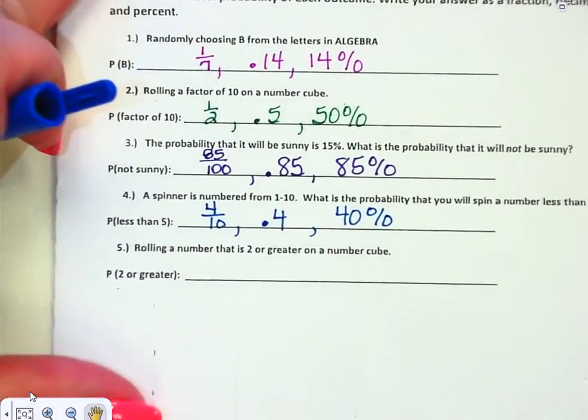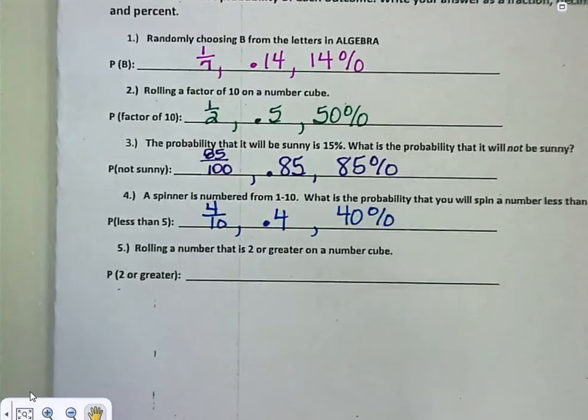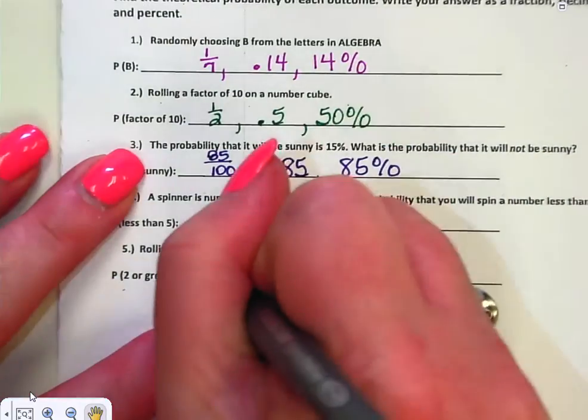This should be easy from all the work that we've done on fractions, decimals, and percent since the beginning of 6th grade. Rolling a number that is 2 or greater on a number cube. How many sides are a 2 or greater? 2, 3, 4, 5, and 6. So 5 numbers out of 6. 5/6.